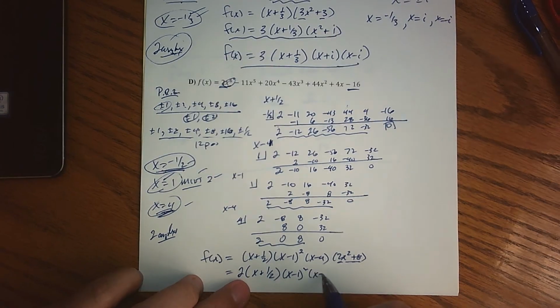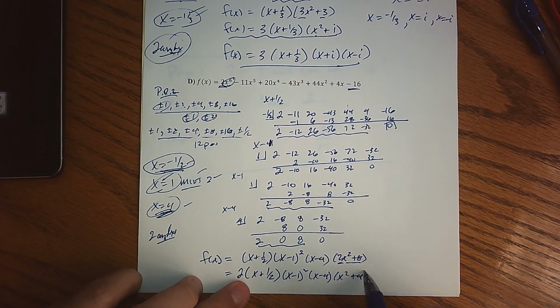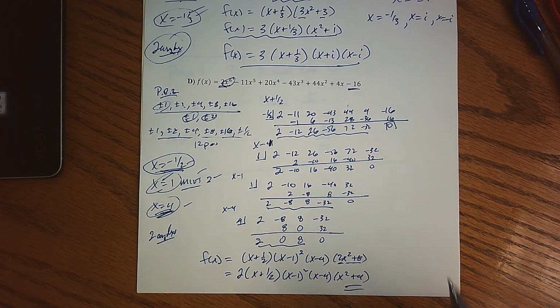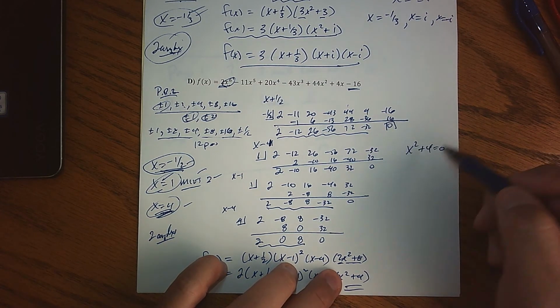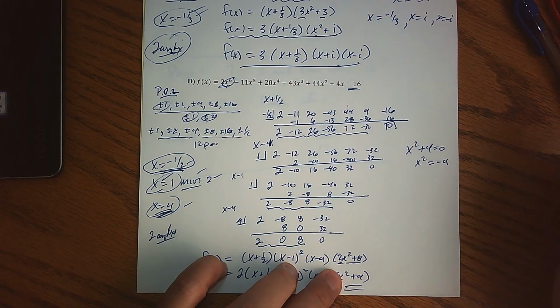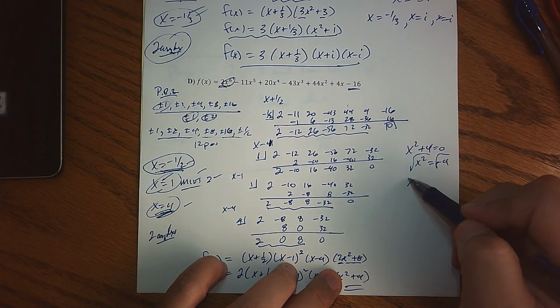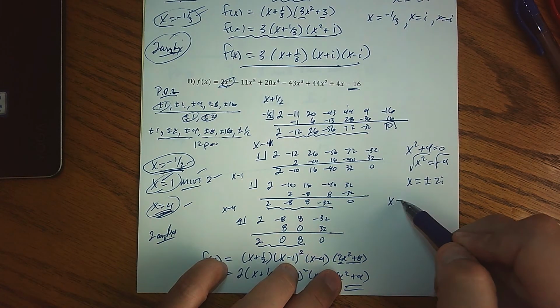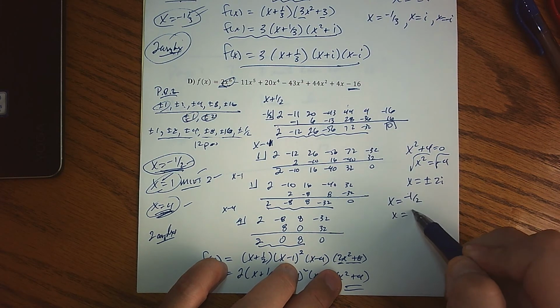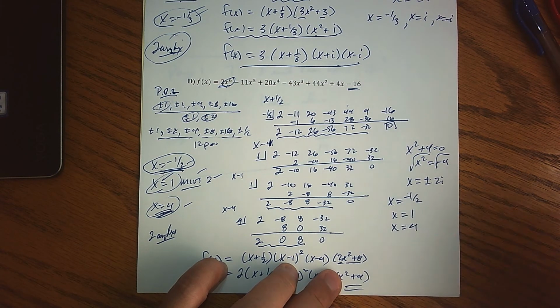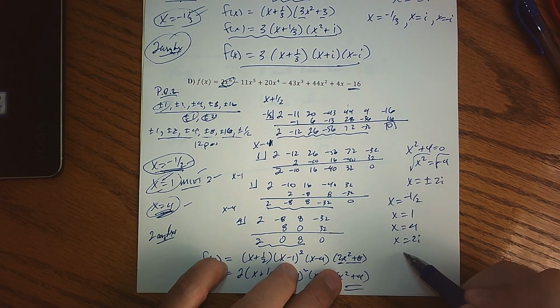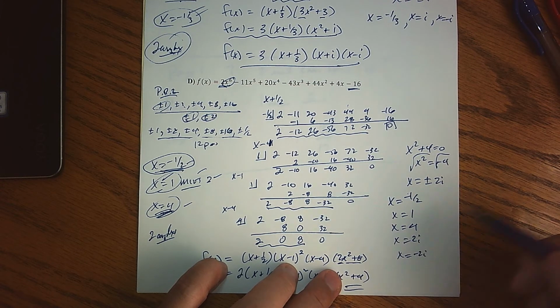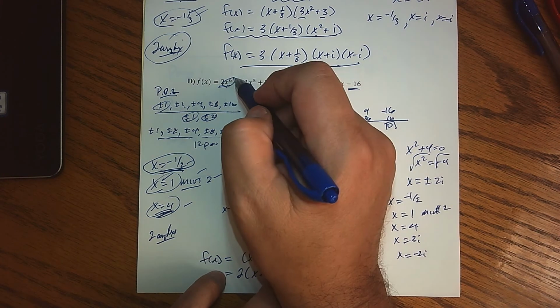All right. And the remaining zeros basically solve that quadratic right there. I think we've done that before, but let me do it again. Kick that 4 over. We got x squared equals negative 4. Take the square root of both sides, and we basically have plus or minus 2i. So my zeros: negative 1/2 is a 0, positive 1 is a 0, positive 4 is a 0, 2i, and negative 2i, right? And of course 1 has multiplicity of 2. So we have 1, 2, 3, 4, 5, 6, matching our degree of 6.